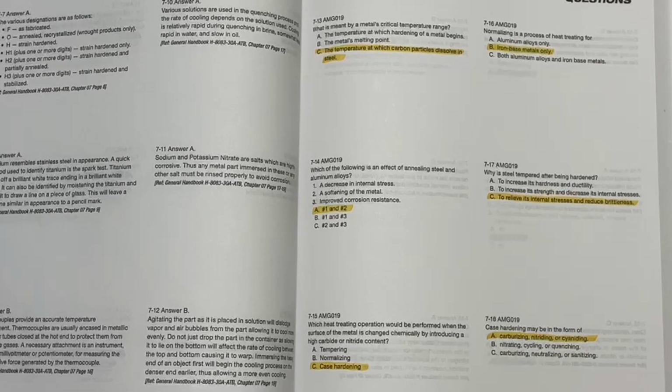Question 7.15. Which heat treating operation would be performed when the surface of the metal is changed chemically by introducing high carbide or nitride content? A, tempering, B, normalizing, or C, case hardening? The correct answer is C, case hardening.